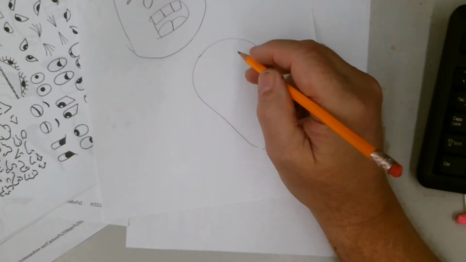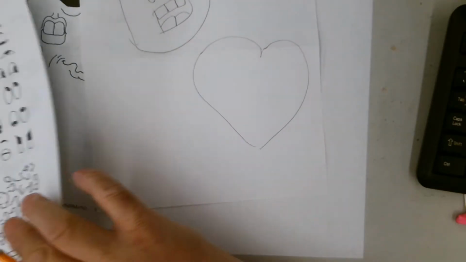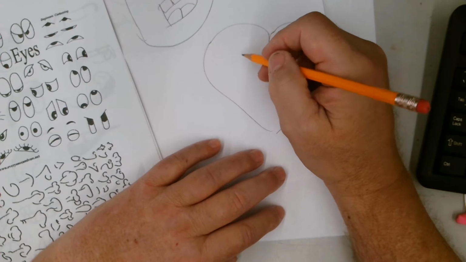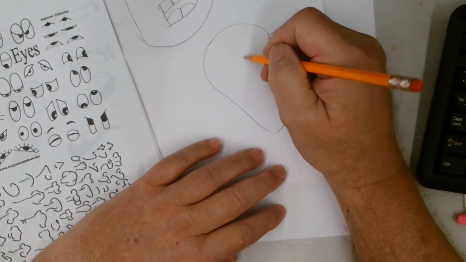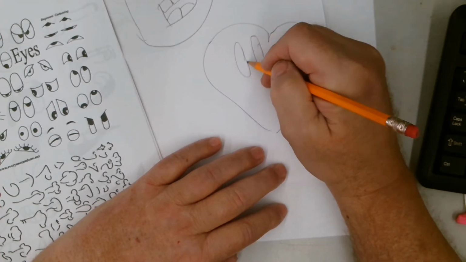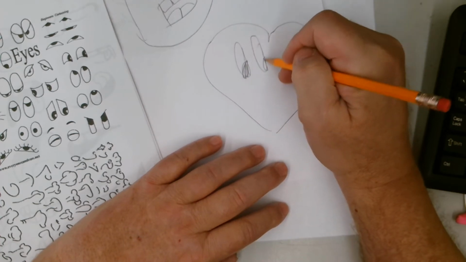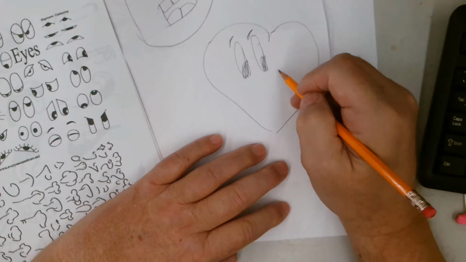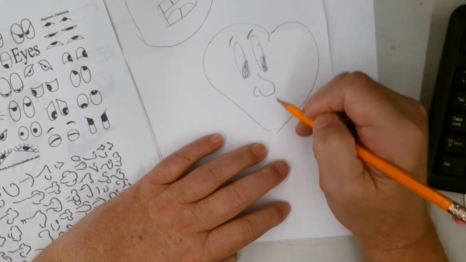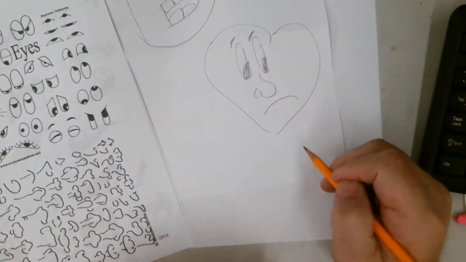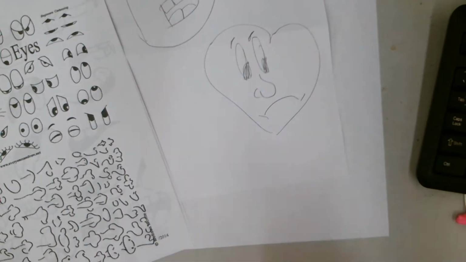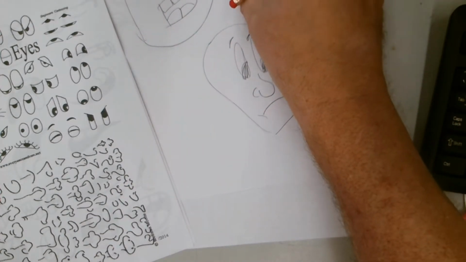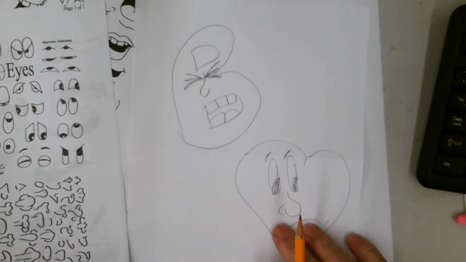So here we'll do another one. Here we got some cartoon eyes. You'll do a different type of eye. We'll do some ovals. And a lot has to do with the way the eyebrows are done. And here's another nose, and here's a mouth. All right, so it's really simple to draw a character. So anybody can make a comic book. You just got to come up with a character.